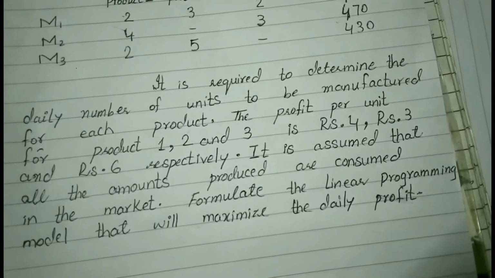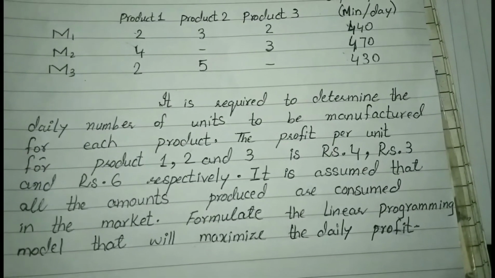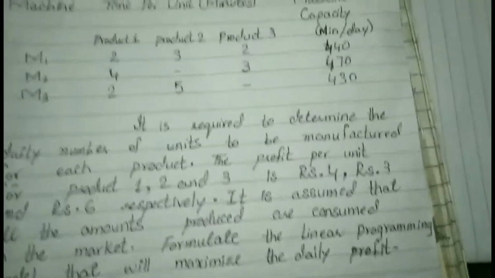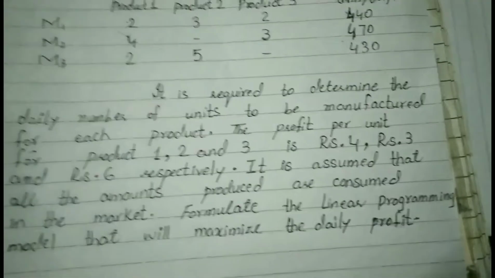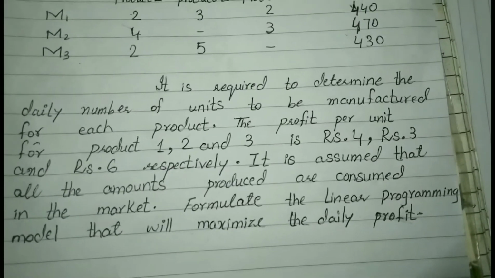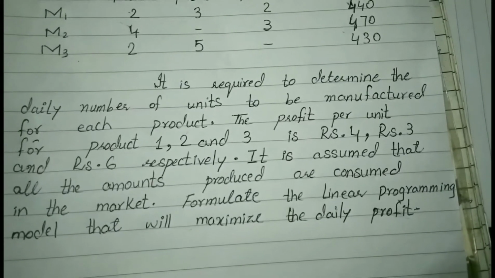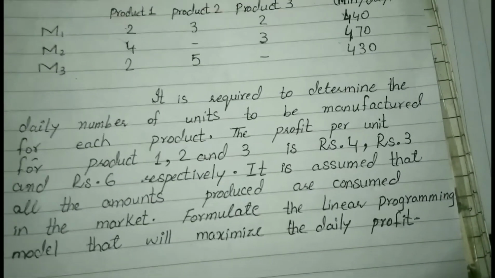It is required to determine the daily number of units to be manufactured for each product. The profit per unit for products 1, 2 and 3 is rupees 4, rupees 3 and rupees 6 respectively. It is assumed that all the amount produced is consumed in the market. Formulate the linear programming model that will maximize the daily profit.